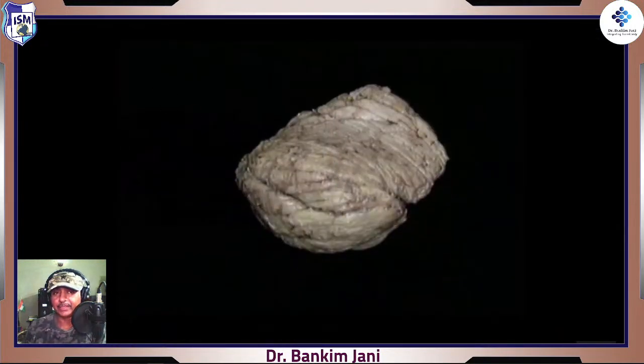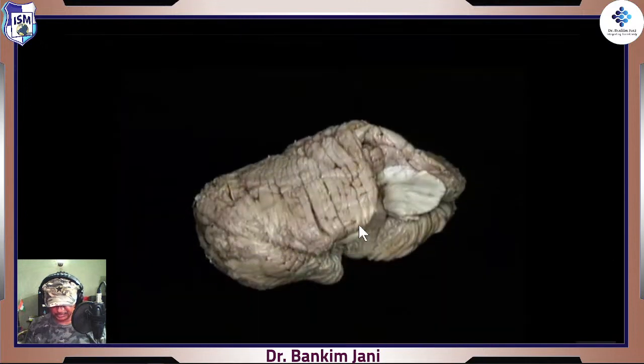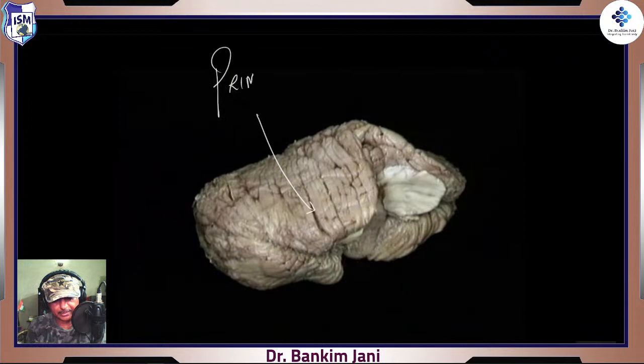Now see, this is where we have isolated it. So this is the isolated, lonely cerebellum. Now, there are so many fissures, so many grooves. But one fissure is so prominent, right in the middle. That is called the primary fissure. Appropriate name.